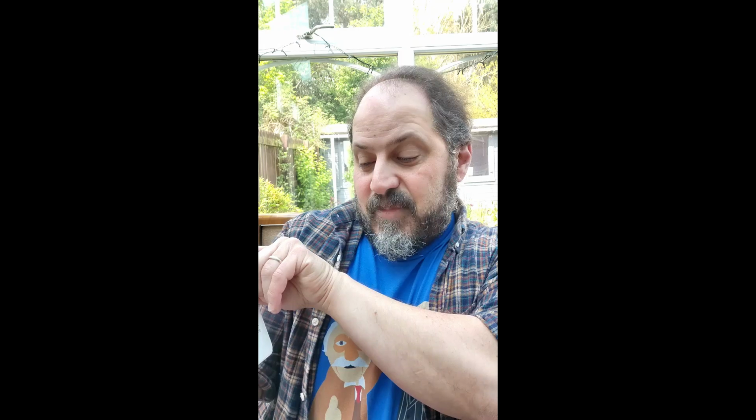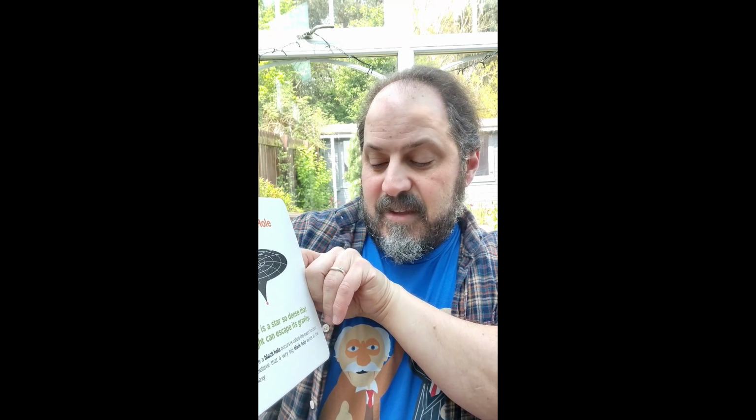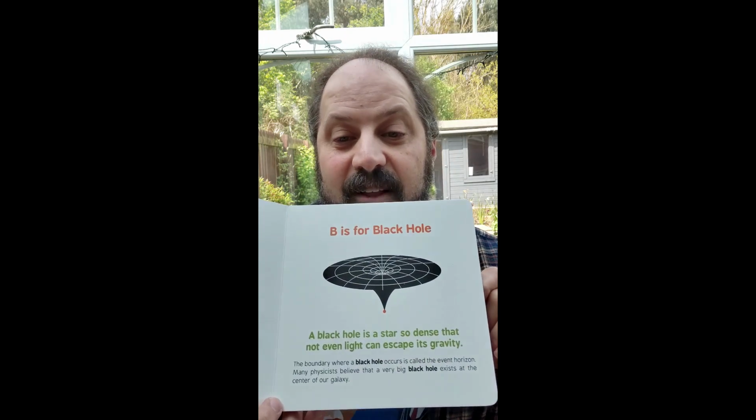Anyway, the boundary of a black hole is called the event horizon, also known as a Schwarzschild radius, but we'll talk about that someday. Anyway, many physicists believe that there's a very big black hole in the center of our galaxy, and in other locations in other galaxies.